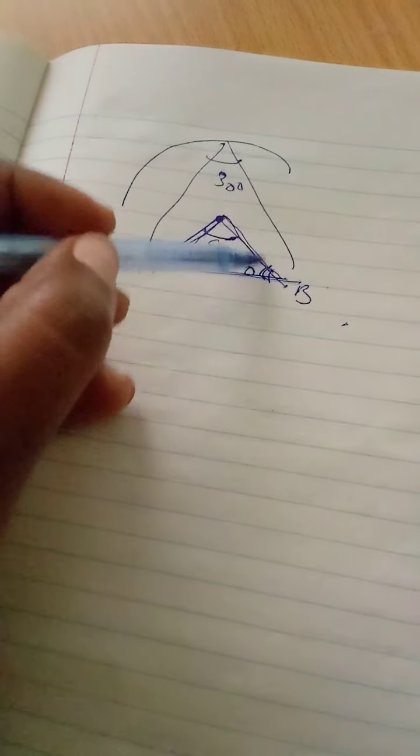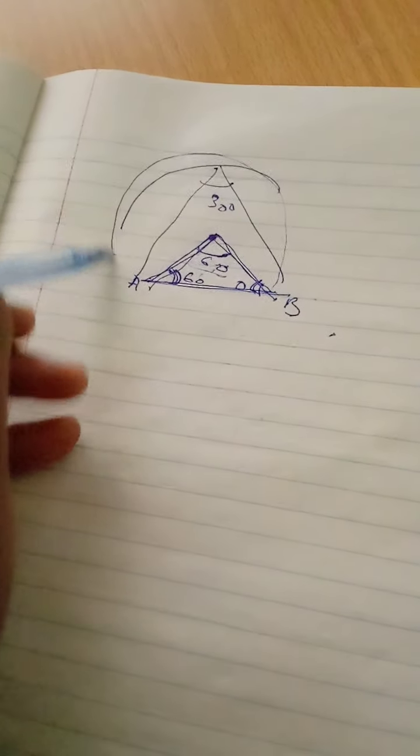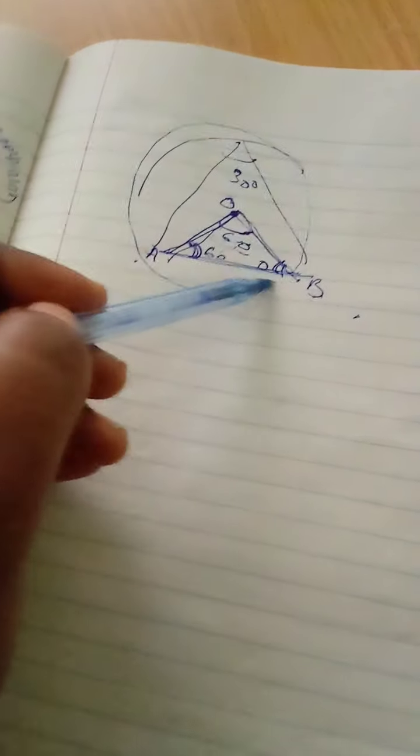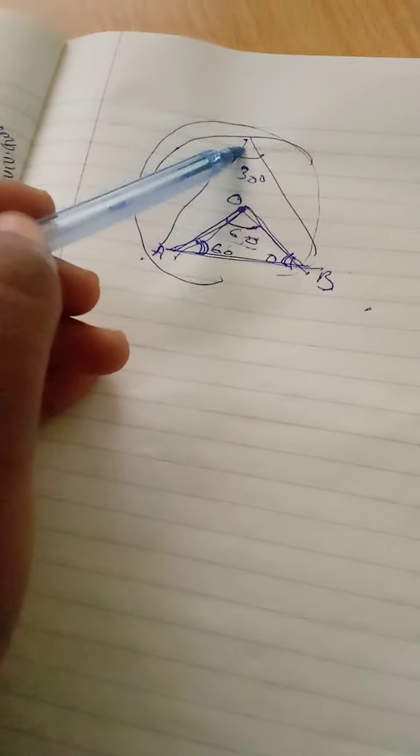And then from there, I can use this radius and construct a circle. That is OB or OA. So if you construct using this radius, it will form a circle. So any point on that circle will always be 30 degrees.